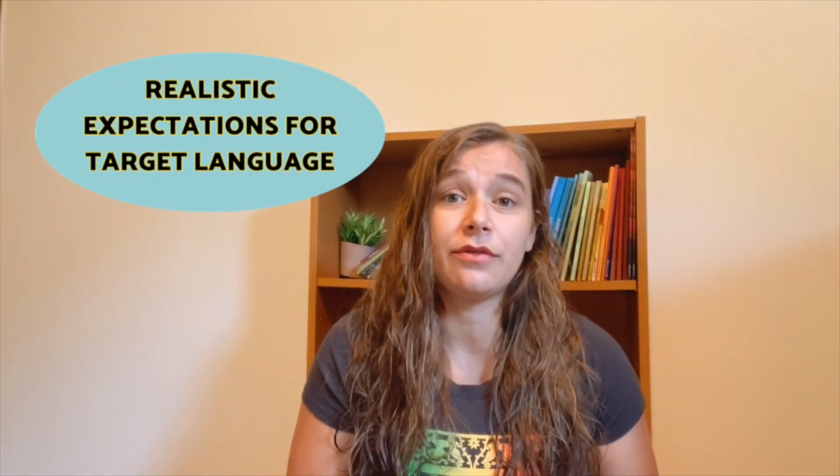And I mean both for what the outcome of the project actually looks like and turns out like, but also for the language that they use. If you want your novice students to be doing a research project in the target language, that's going to be pretty difficult for them. Well, depending on where they are in their language proficiency, of course. But you just need to have realistic expectations first and foremost.